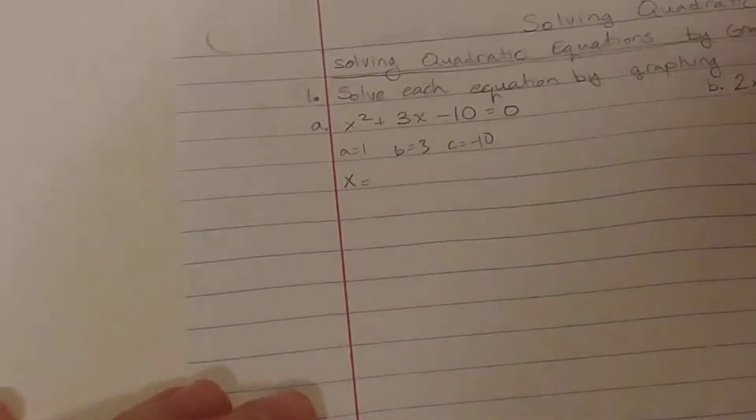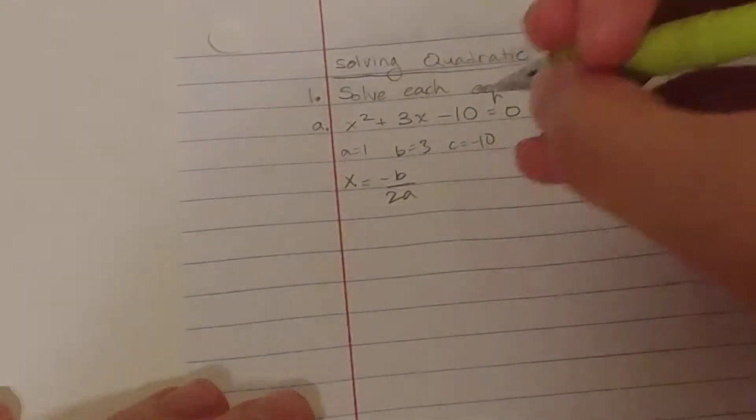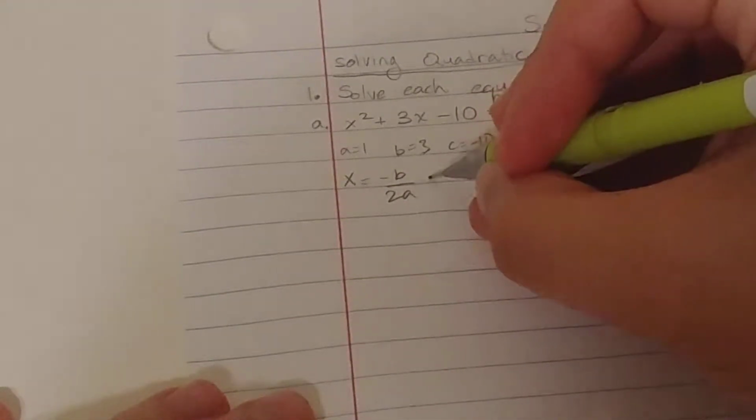So we have x equals negative b divided by 2a. That's the formula, and we just substitute those numbers in. So negative 3 over 2 times 1, and there we get negative 3 halves. It's not too bad of a fraction. At least it's a half.